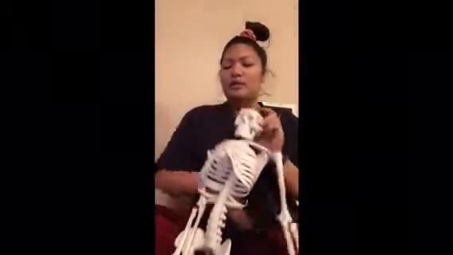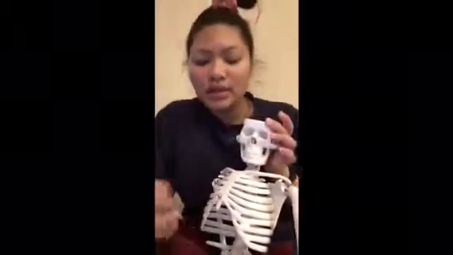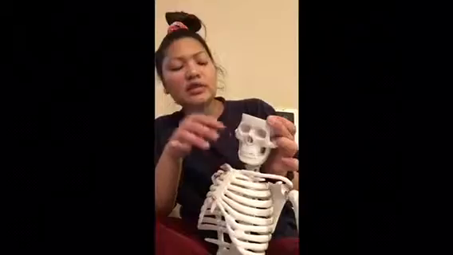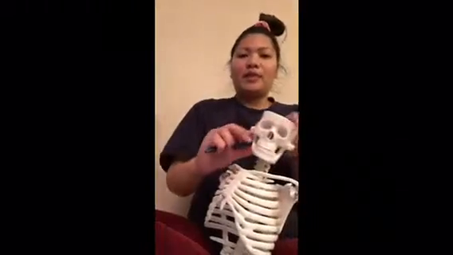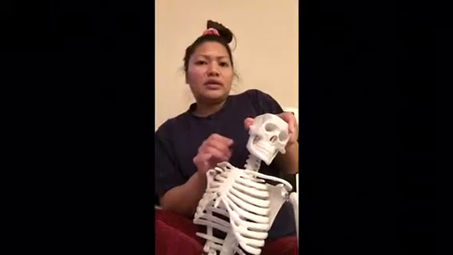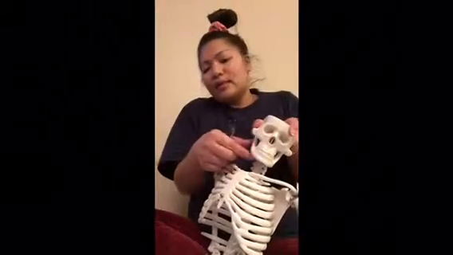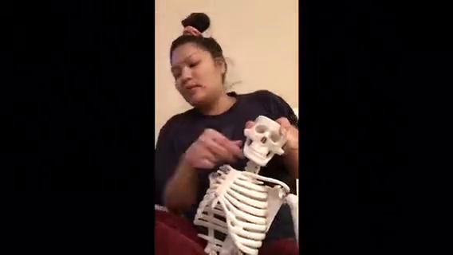And we're going to the mandible now. This is the mandible. I'm going to take this off right now and show you the mandible. This is the body. Right here is the body of the mandible. Then the ramus is this area right here. That's the ramus. Then the angle is like a right angle. That's the angle of the mandible.